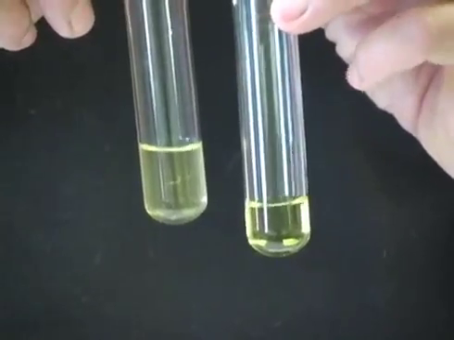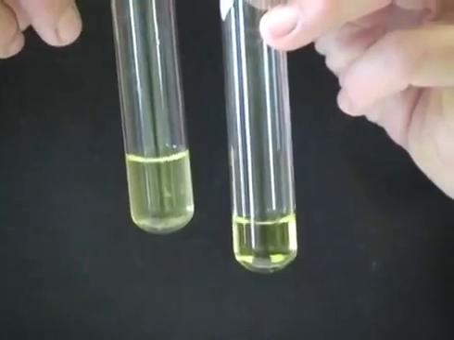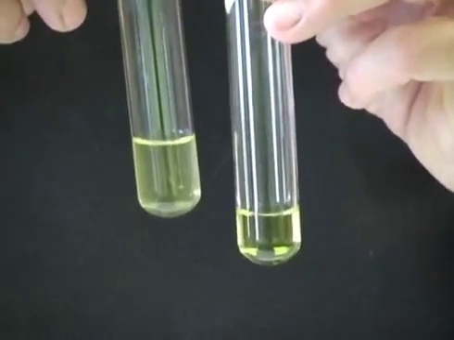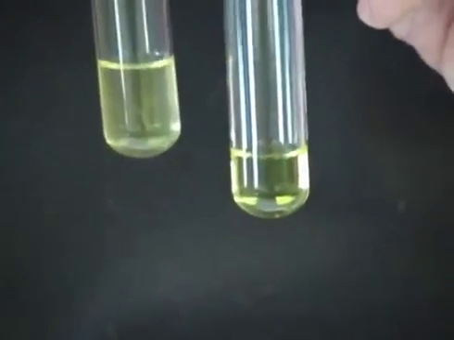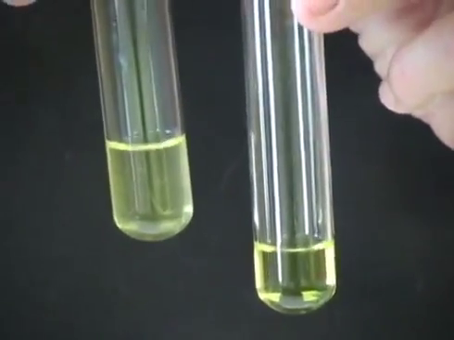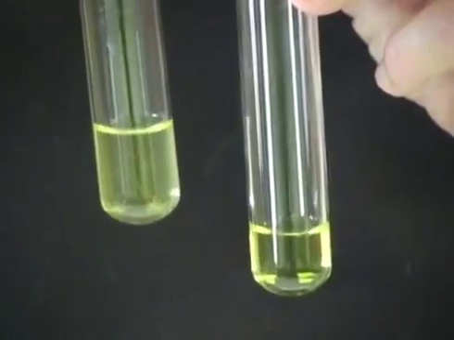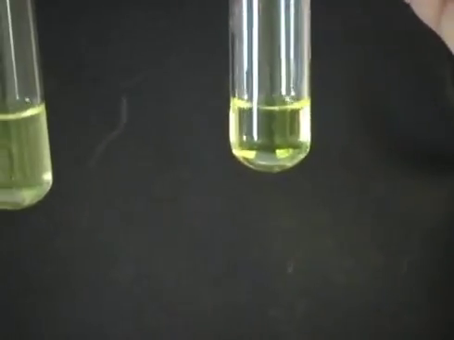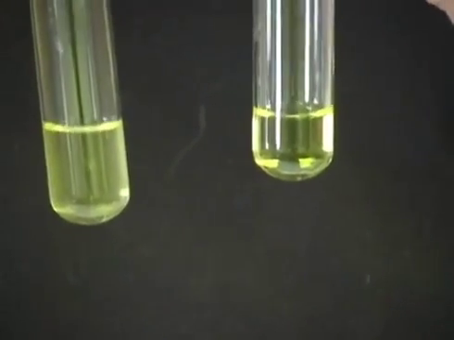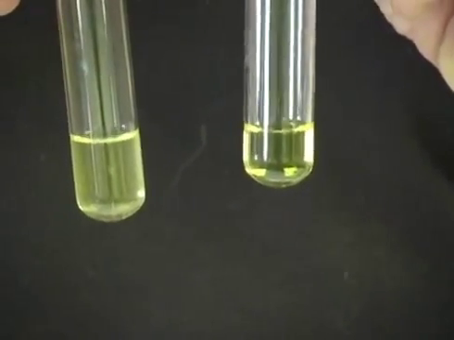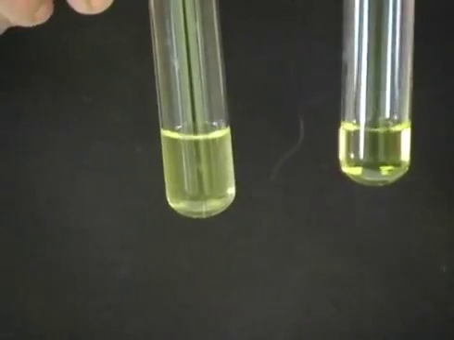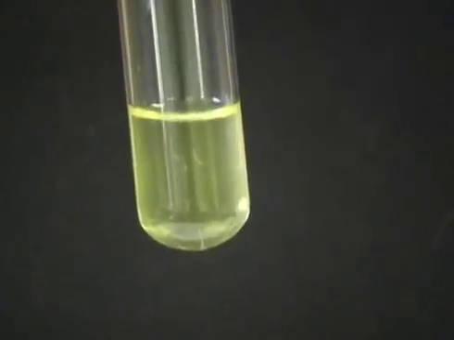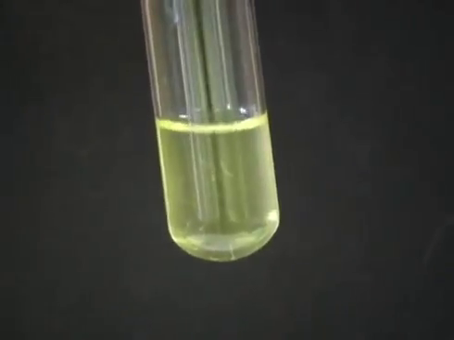One disadvantage of using broth to grow bacteria is our inability to determine whether the culture is pure or not. A pure culture is a culture that contains a single type of microbe. On your right side, we have an uninoculated, sterile broth tube. We can see that it's transparent. It lacks cloudiness or turbidity. On your left is a tube that has microbes growing in it, and we see that it's cloudy or turbid.